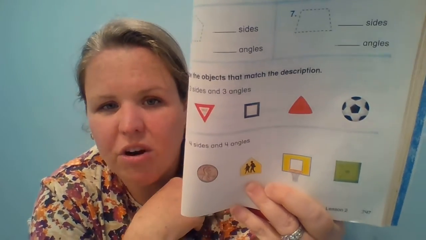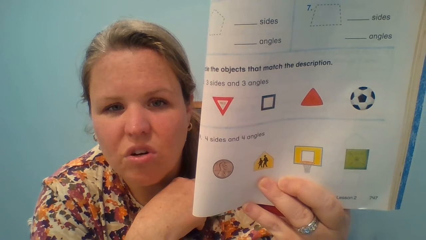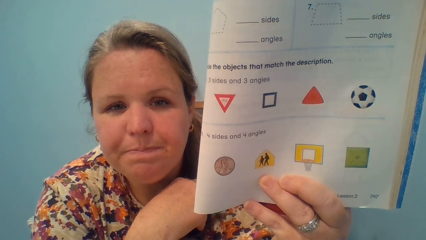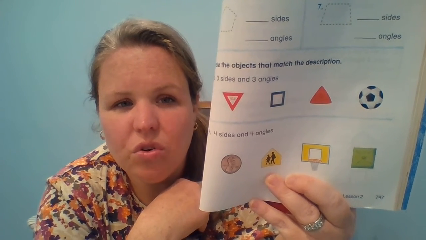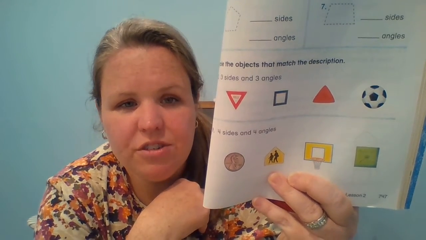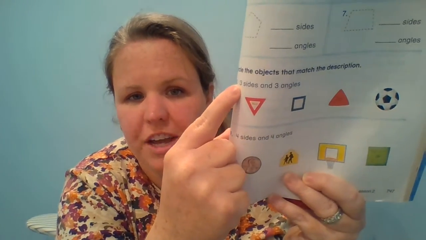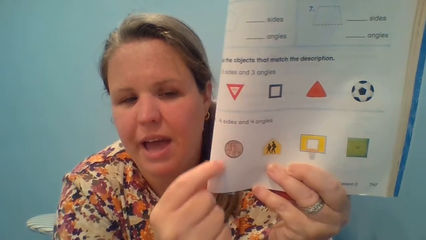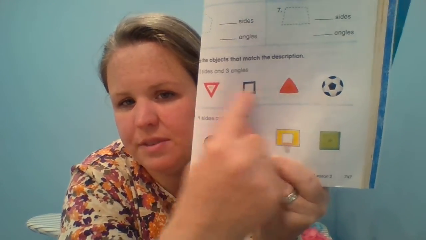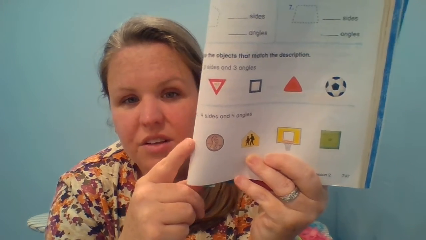So they give us different objects that we would find around in our community. But it's saying to circle the shape that matches the description. So I'm looking for a shape that has 3 sides and 3 angles. So which of these shapes, and there could be more than one, which of these shapes has 3 sides and 3 angles? Then this one says, circle the shapes that have 4 sides and 4 angles.